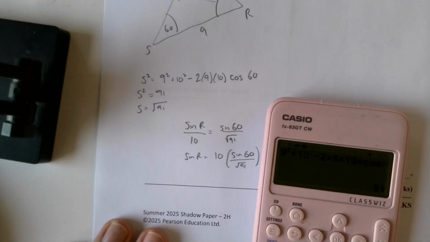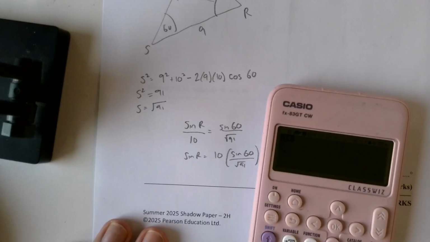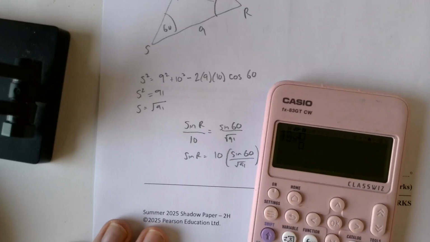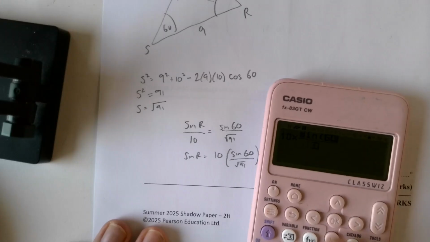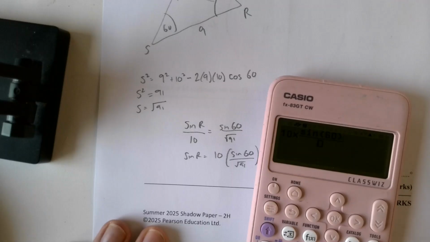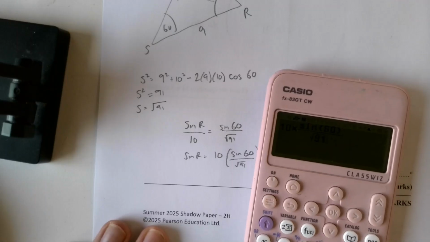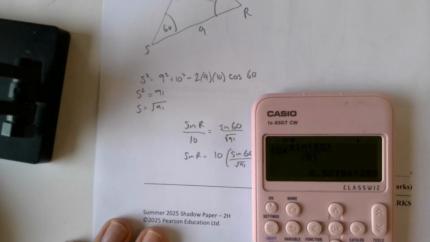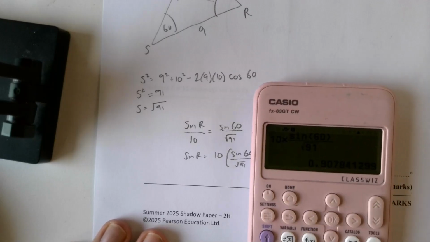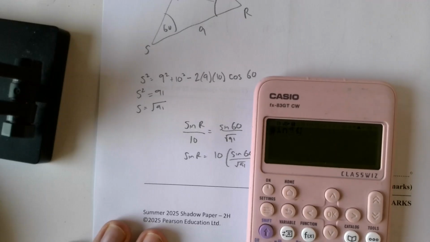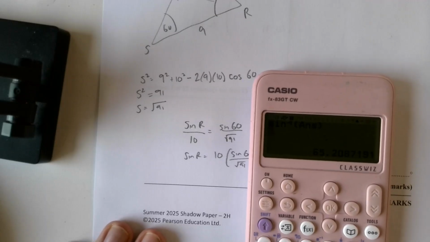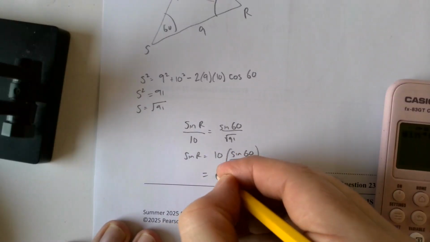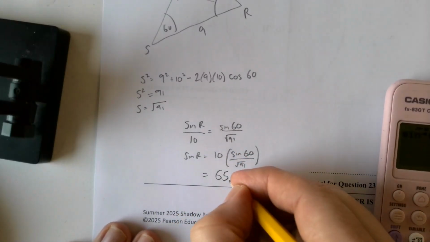So fraction, so do 10 times sine 60 over root 91. So that is sine r. So sine r is that. So to work out the angle, I'm going to do the inverse sine of that answer, and that tells me it's about 65.2 degrees.